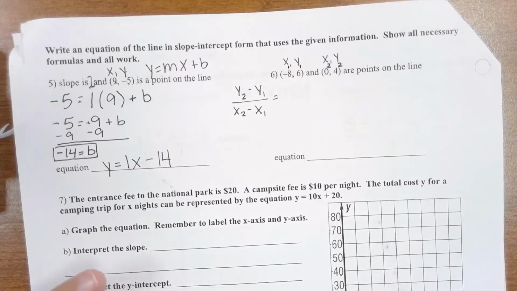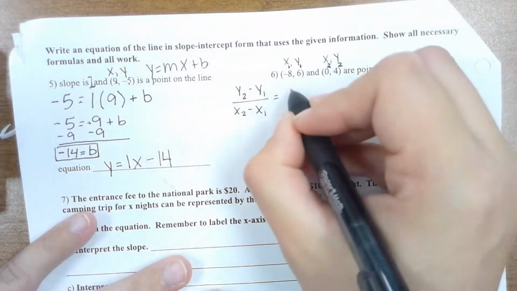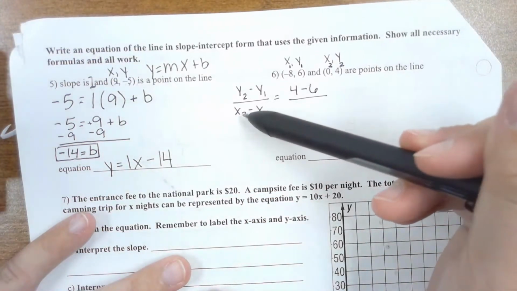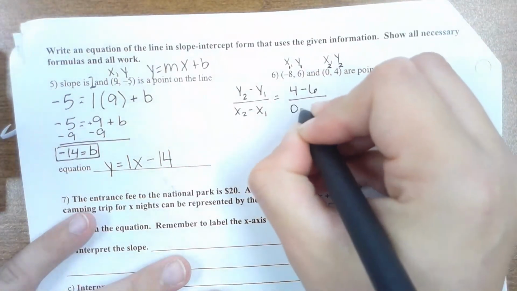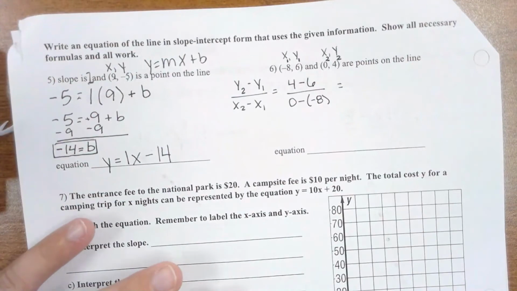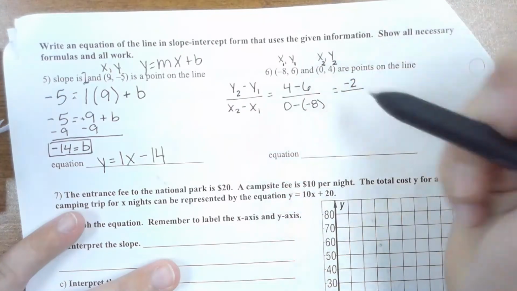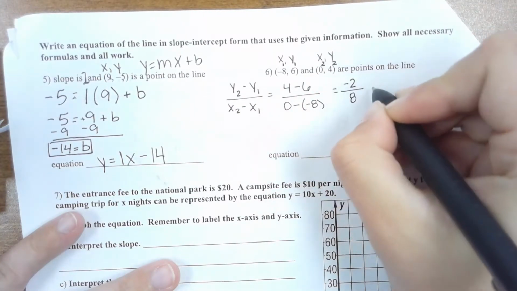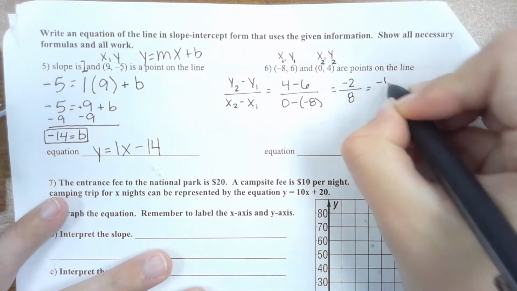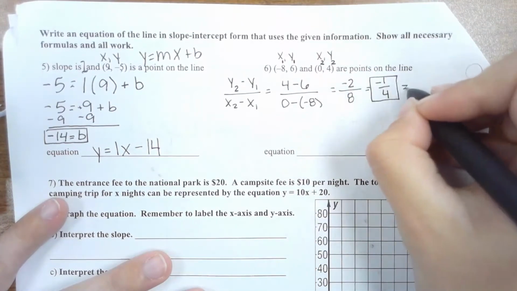So now we're just going to plug our numbers into our formula. So it's y2 minus y1, so y2 was 4, y1 was 6, so I'm going to take 4 minus 6. And then it's x2 minus x1, so x2 was 0, x1 was negative 8, so it's going to be 0 minus negative 8. And now I'm just going to simplify. 4 minus 6 gives me negative 2. 0 minus a negative 8 is a positive 8. Then I can simplify this fraction by dividing by 2. So my slope is going to be negative 1/4. So this is my m.